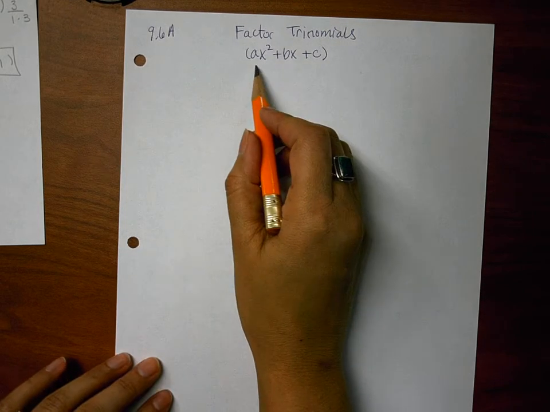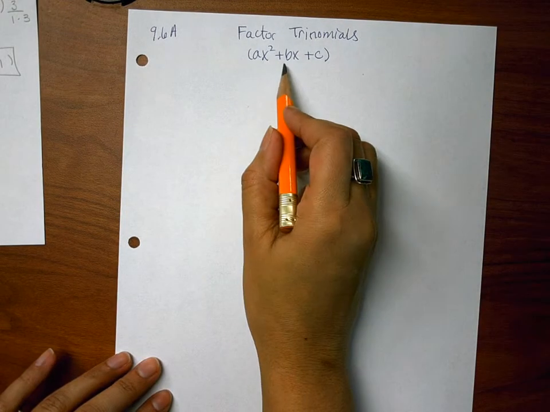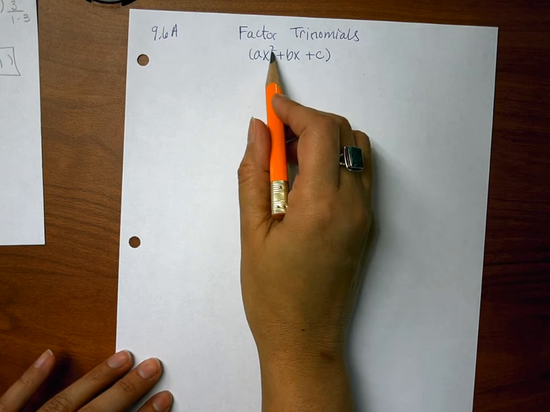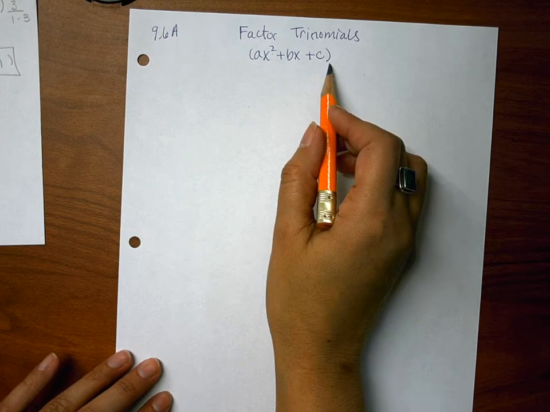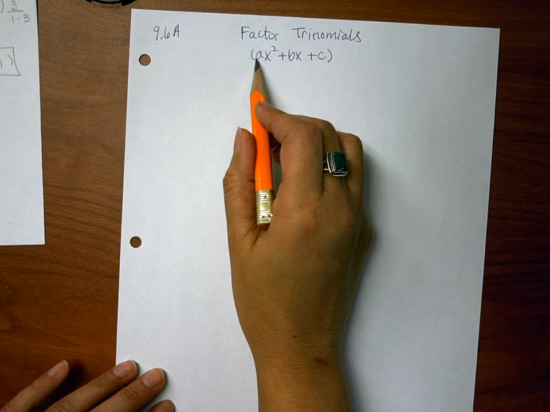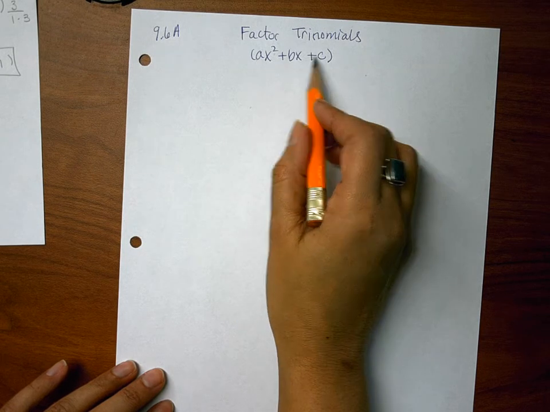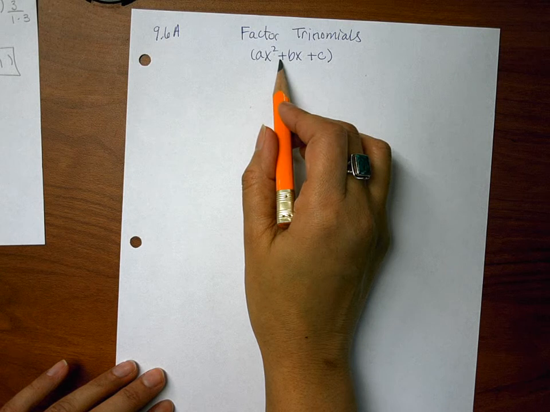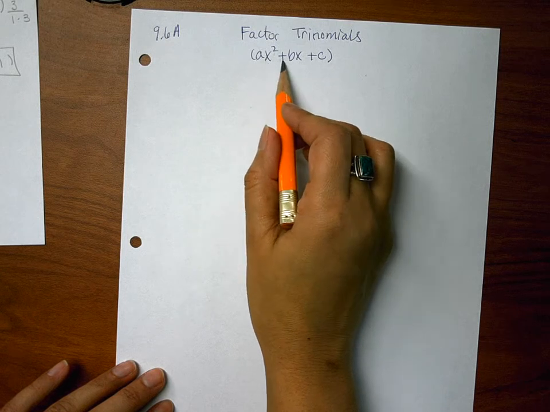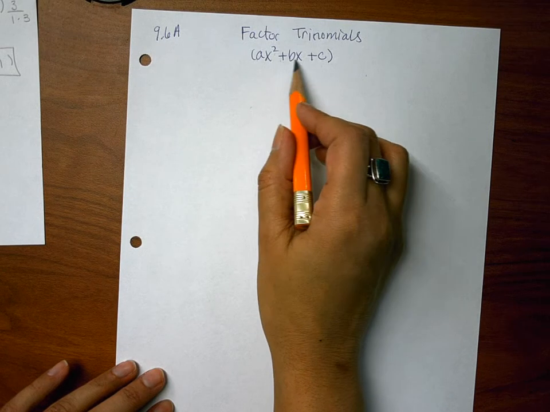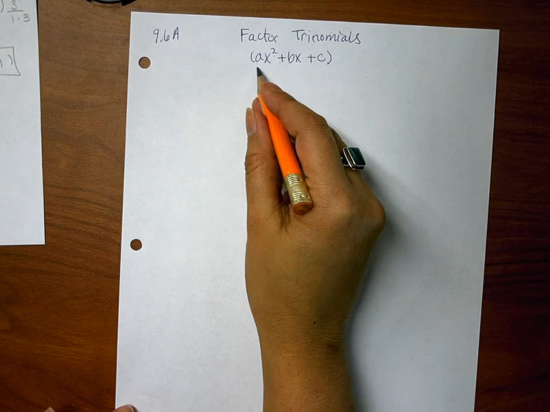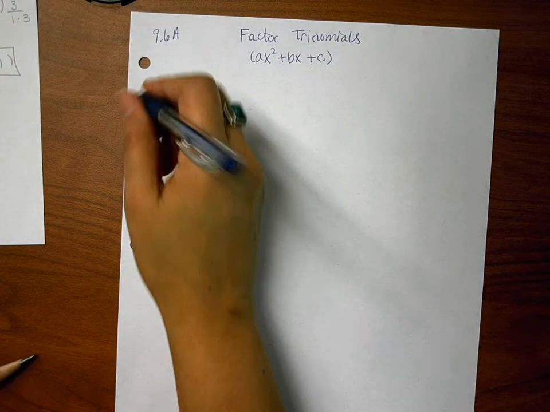These are the trinomials we're going to be factoring: ax squared plus bx plus c. Remember, it's a trinomial and the degree is 2, so it's a quadratic trinomial. Now, sometimes a is 1, 1x squared plus bx plus c. That is a possibility. These plus signs can be negative, so it could be ax squared minus bx plus c, or minus bx minus c. Plus, minus, it doesn't matter. And it is possible for a to be 1.